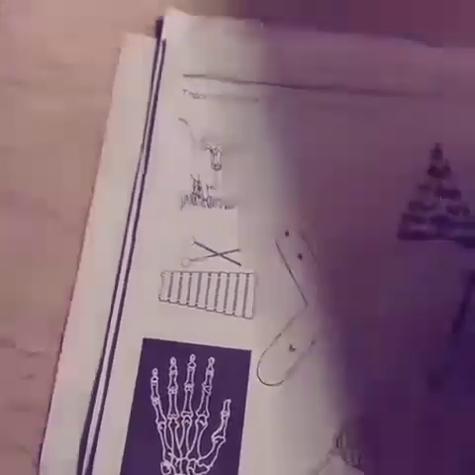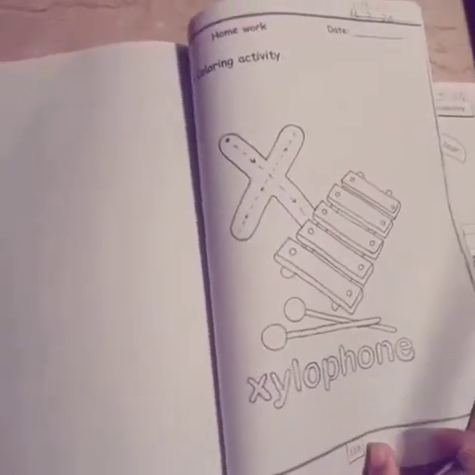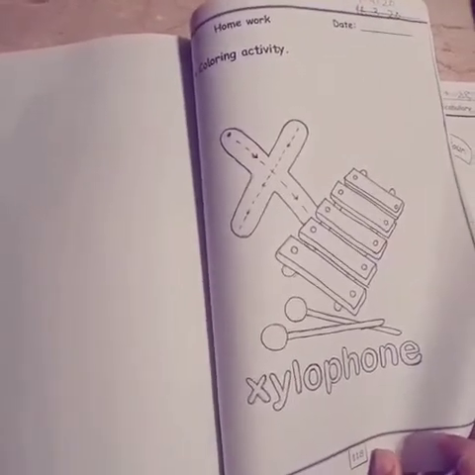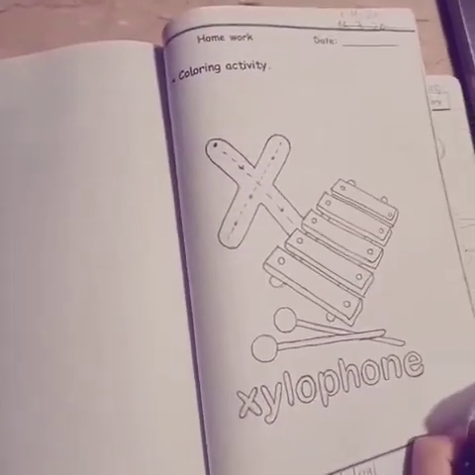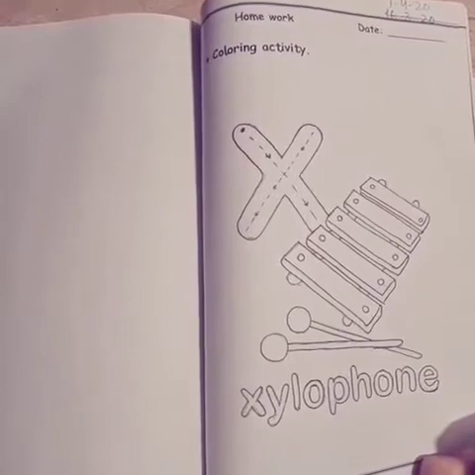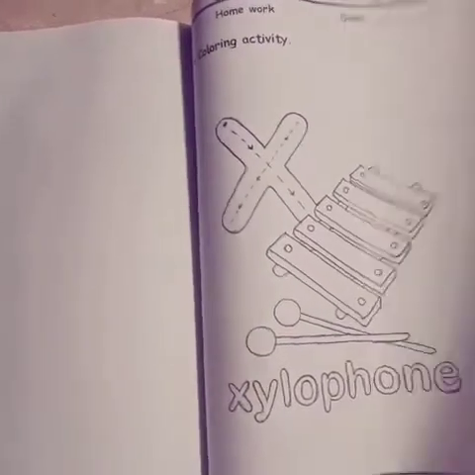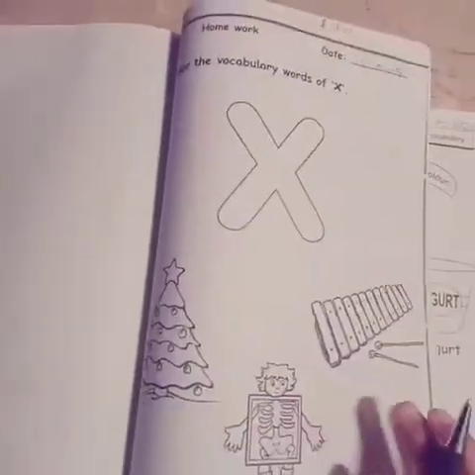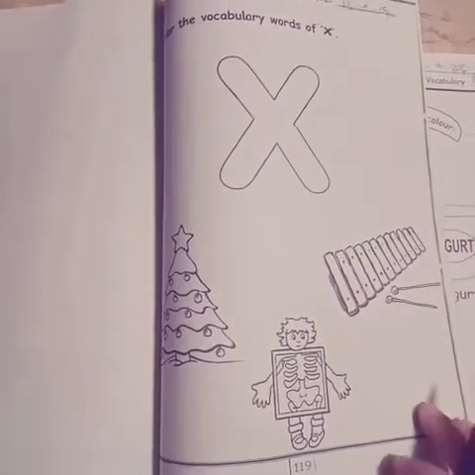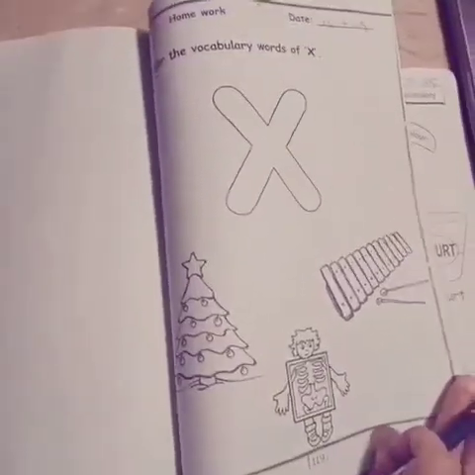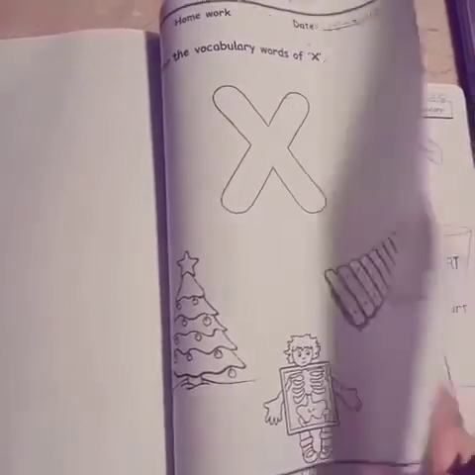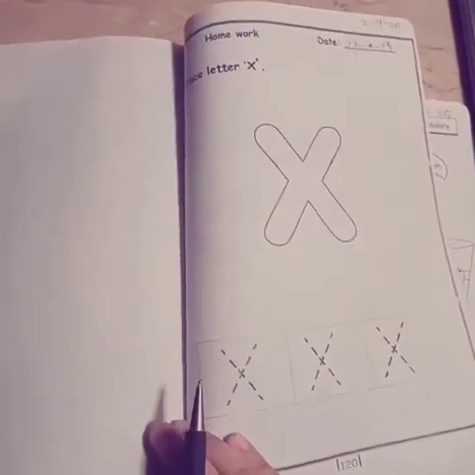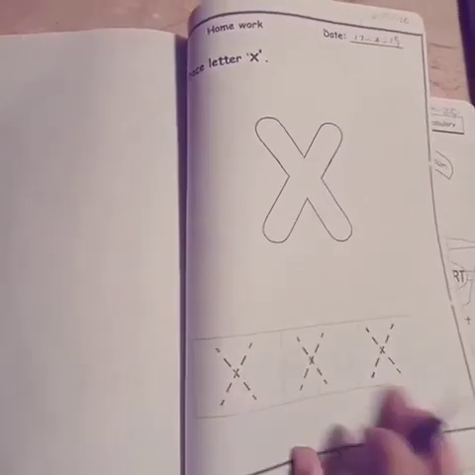Similarly, we will be finding the activities of X in our homework booklet also. Here you just have to color the xylophone and learn it and trace the letter X. On the next page you are going to color all of these things and learn the friends of X. This is page number 119. On page 120 you just have to trace the letter.